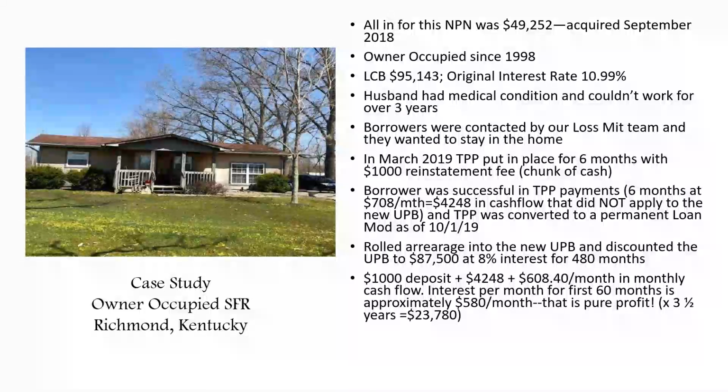So you add all that together, and I'm sorry, I got ahead of myself: $1,000 deposit, $4,248 in the trial payment plan, plus $608 a month in monthly cash flow.